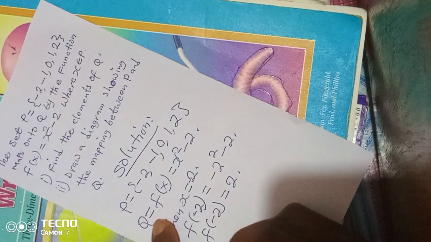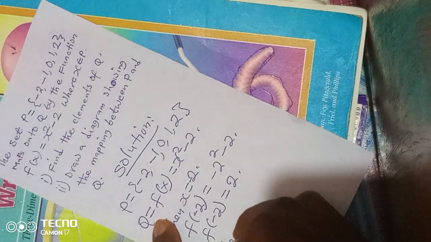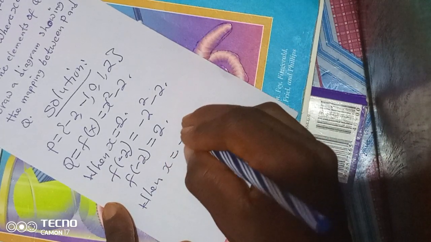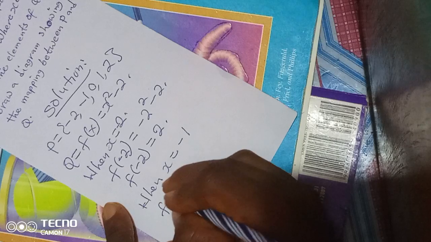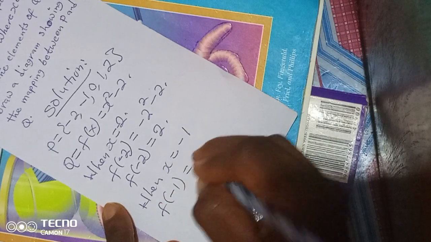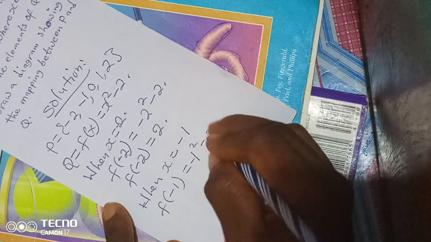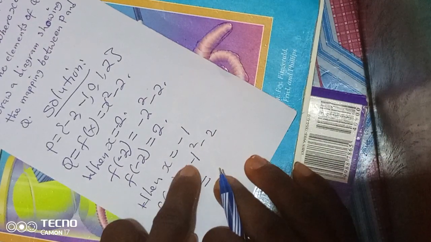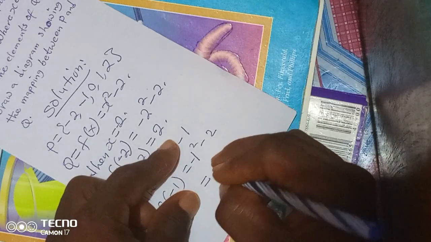Then we also come down. When x was -1, what becomes our f(x)? f(-1) will be equal to (-1)² − 2, which is 1 times 1 is 1, minus 2 is -1.